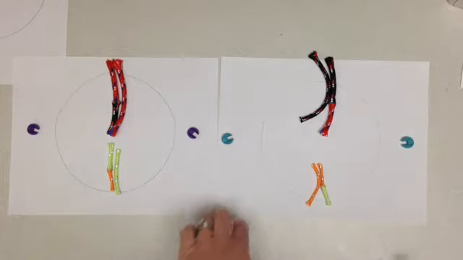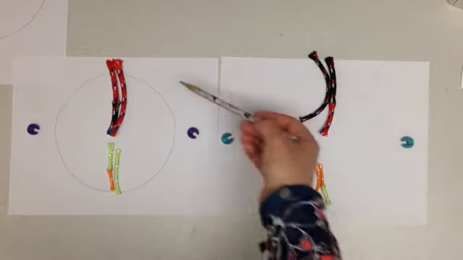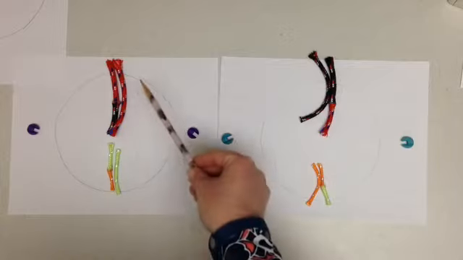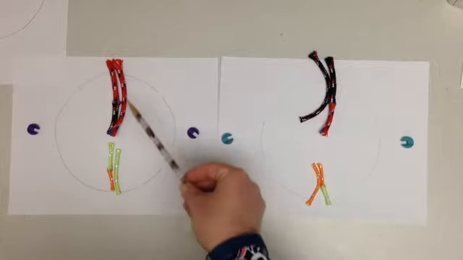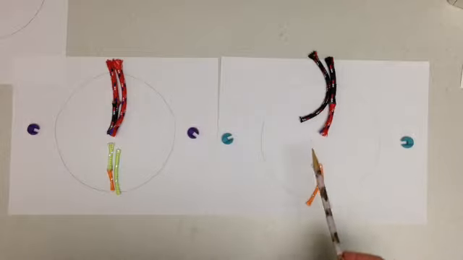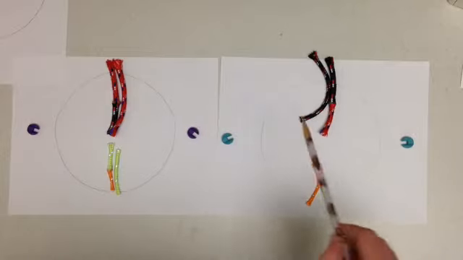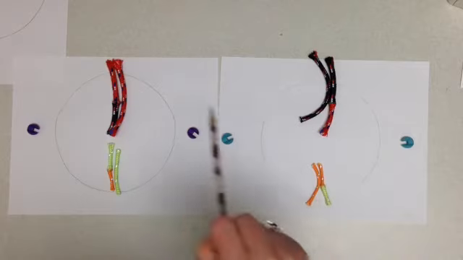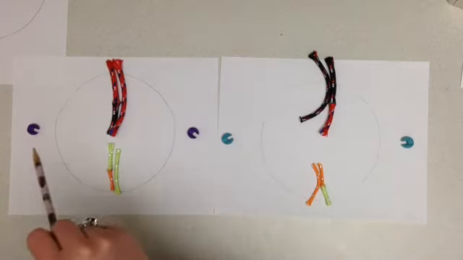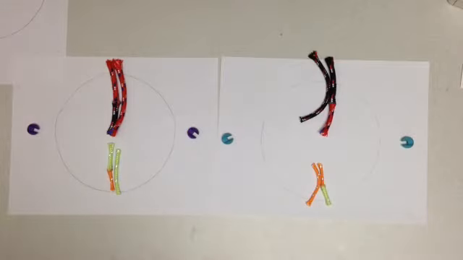There we go. Okay, so we've got, again, sister chromatids aligned along the metaphase plate in each haploid cell. The chromosomes, or the half of the sister chromatids on the right, will connect to the mitotic spindle on the right. Those that are aligned on the left in both cells are going to attach to the left mitotic spindle.